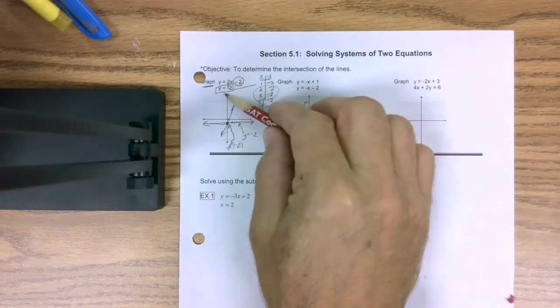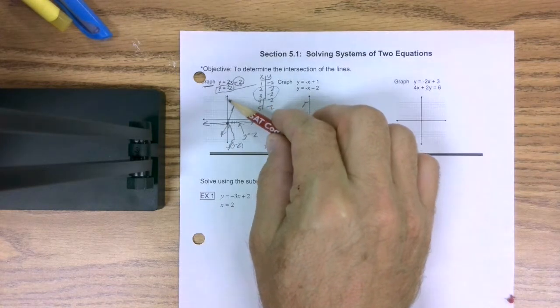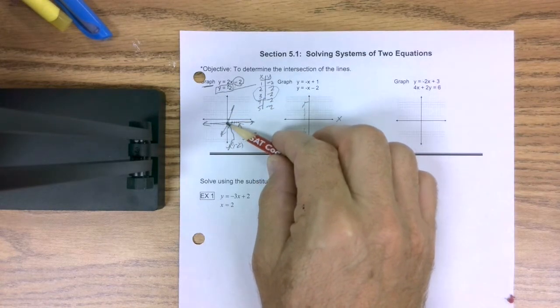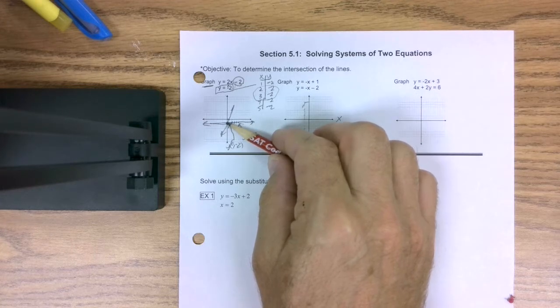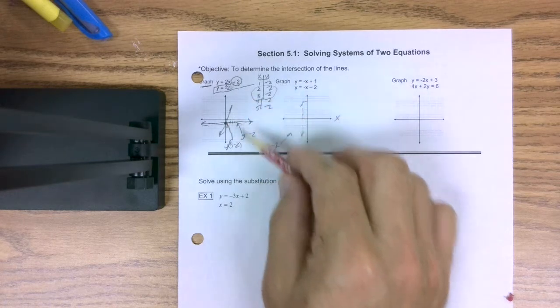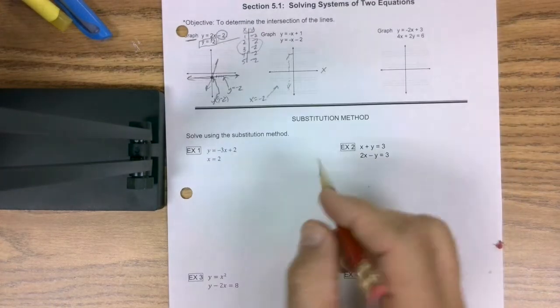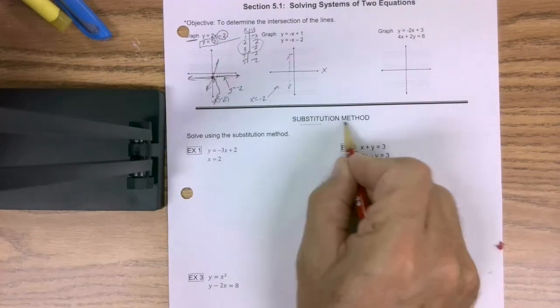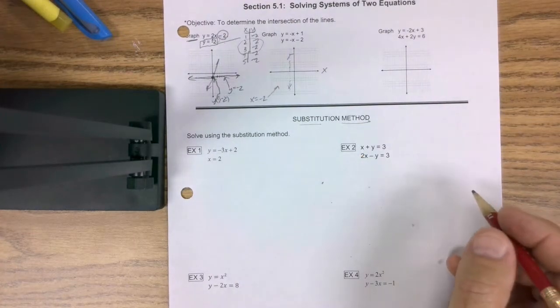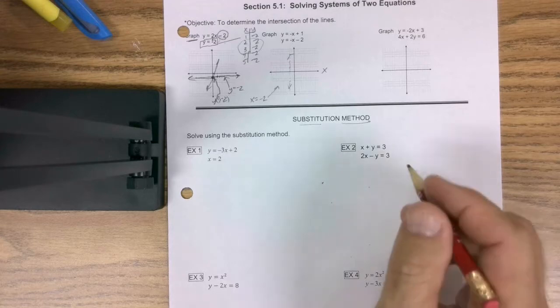Well, there's a better way to do these problems, because think about it. Graphing, what if my answer was actually -2.1 or -2.091? I mean, there's no way your eyeball's going to be able to pick up on that. So we have to have a different method, and one of them is, look at it, it says use the substitution method. So these are handmade for you to use the substitution method.